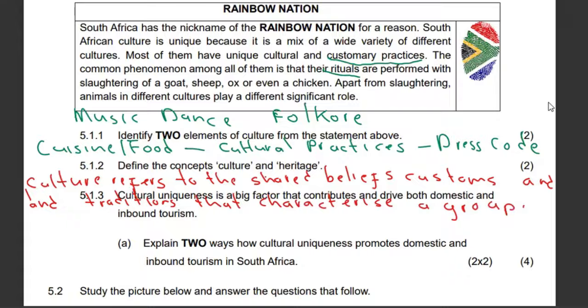That is culture. So these are the shared beliefs, customs, and traditions that characterize a group.